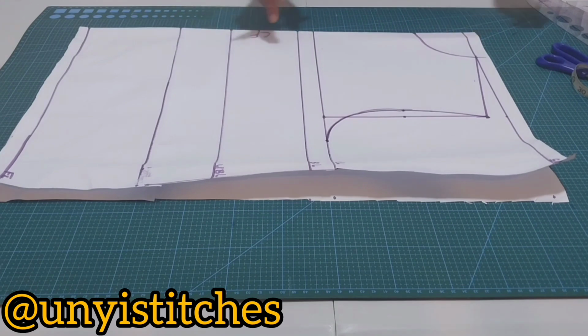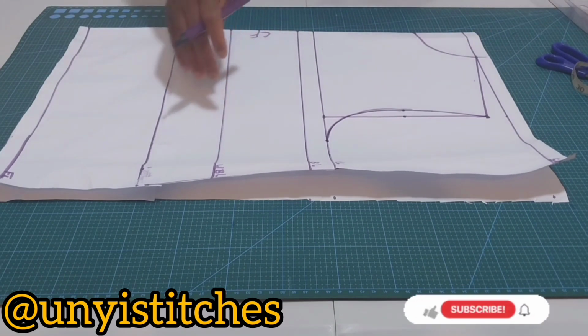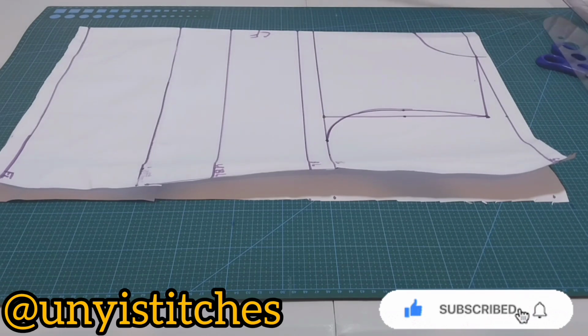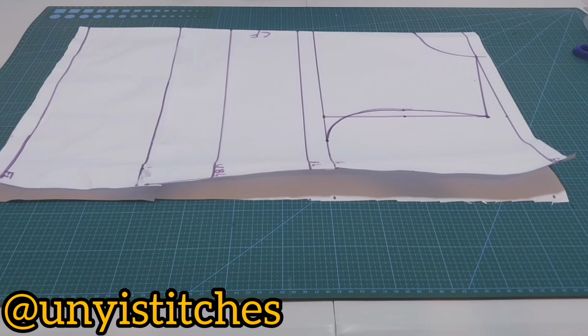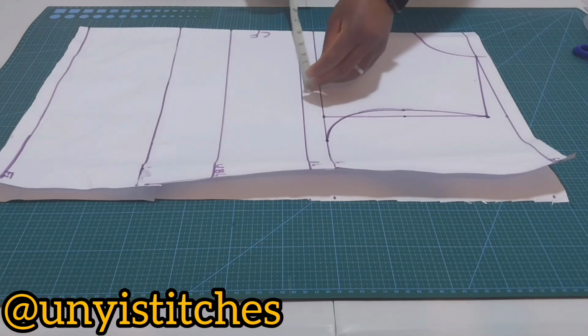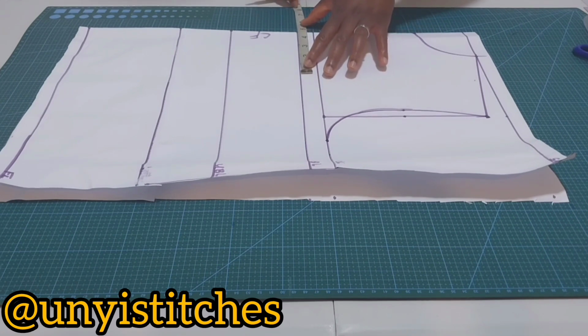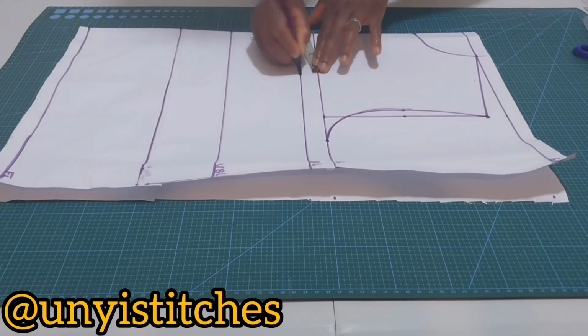Start marking my armhole. The next thing will be for me to input my dart. For me to do that, I will come to my bust line. I will mark my bust span measurement divided by 2. So the bust span is just from the one nipple to the other. Some people call it nipple to nipple measurement. So your bust span divided by 2. The one I'm working with is 9. When I divide by 2, that gives me 4.5. So I will mark my 4.5.